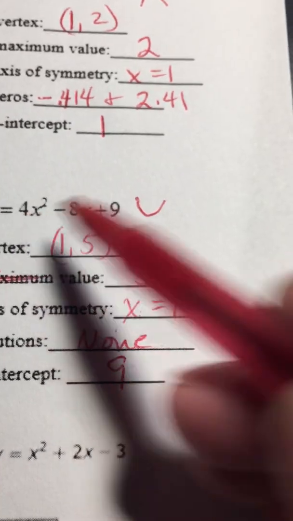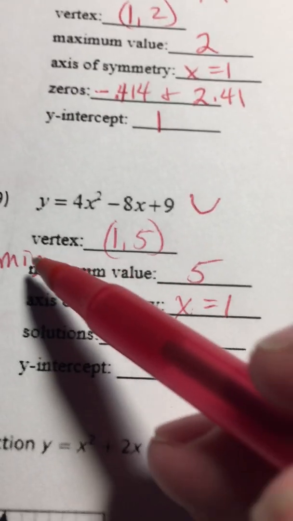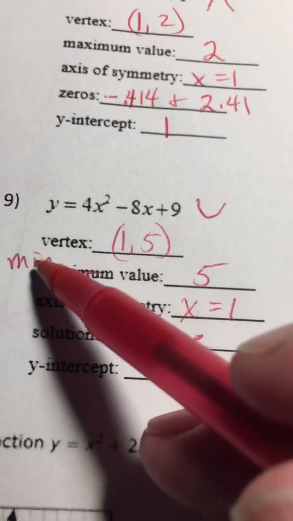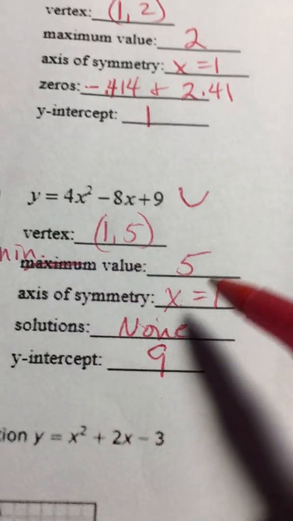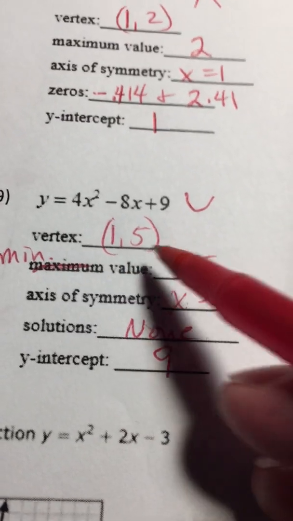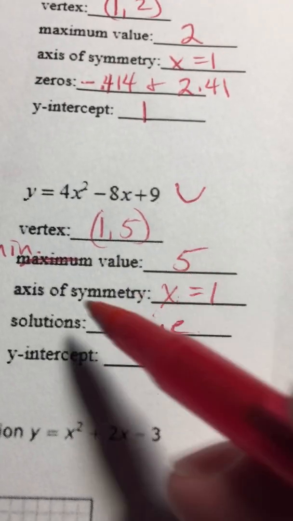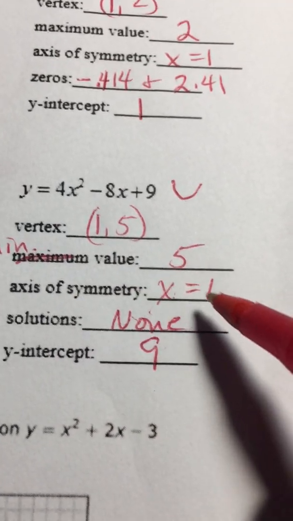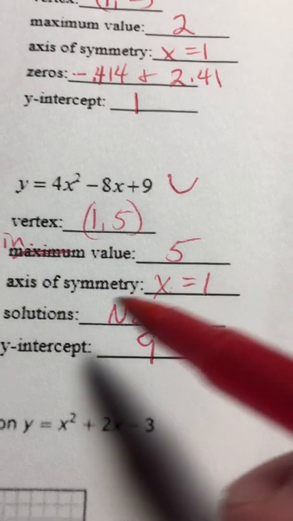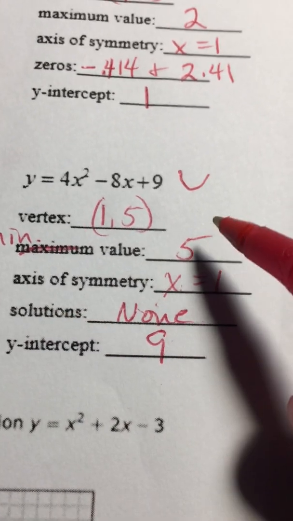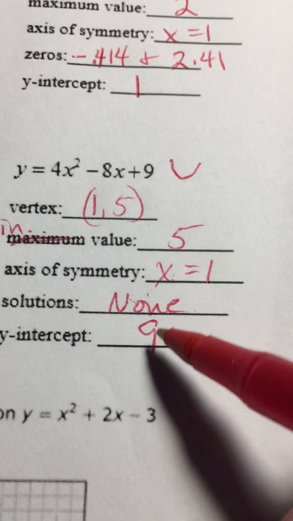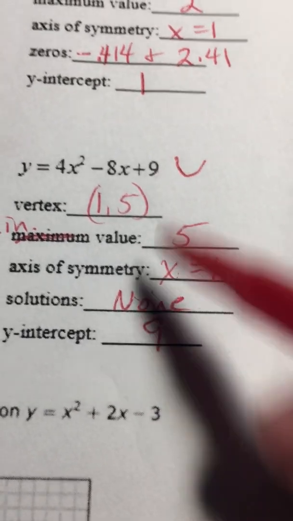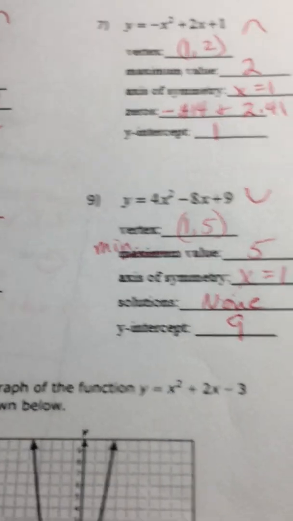Okay, number 9, again a smiley face because this number is a positive, so it made a smiley face, so it does have a minimum, not a maximum. So cross off the word max and put min there. It's a low spot. The vertex when you traced around was 1, 5. The minimum value was the 5 in there. It never goes below 5. The axis of symmetry is x equals that x number 1. The solutions, again, did not cross the x-axis, did it? So there are none. And the y-intercept, if you graphed it and traced around it, was 9, or if you just looked at the equation, it was 9. So either way you found that one was perfectly fine.